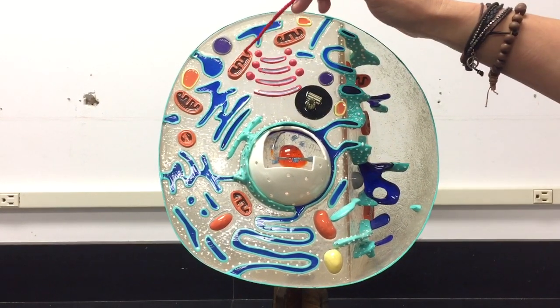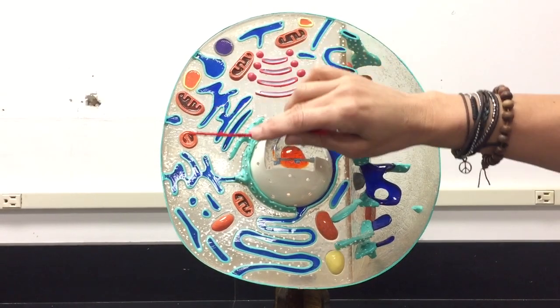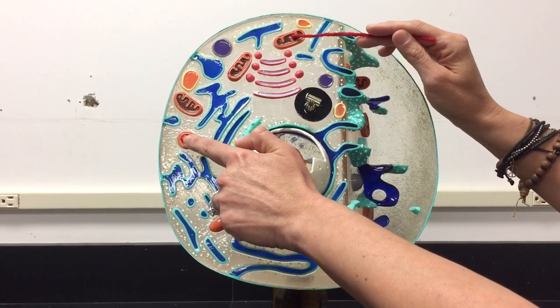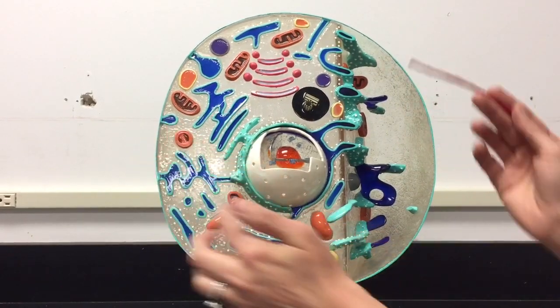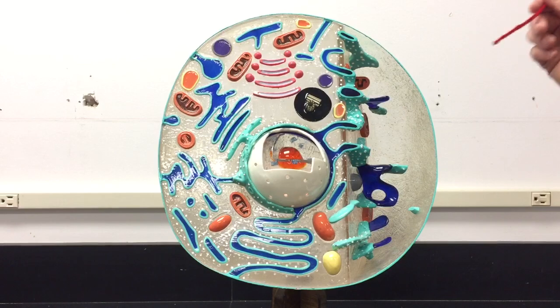And then these orange guys, this guy, that guy, this guy, all of these represent the mitochondrion, right? This is a longitudinal view of the mitochondrion, this is a cross-sectional view, and this is kind of just the outside of the mitochondrion, or mitochondria if it's plural.